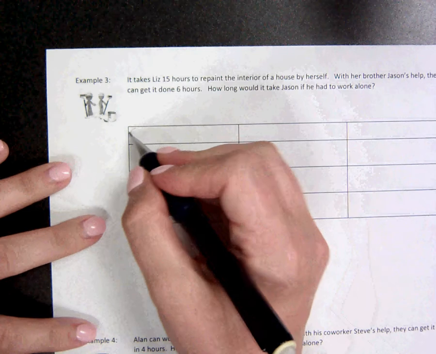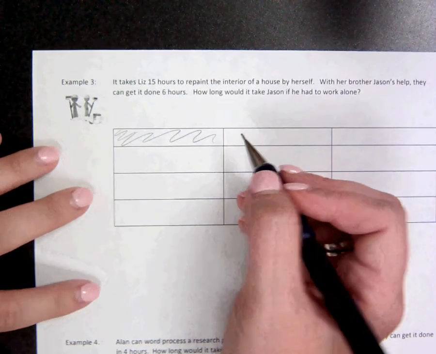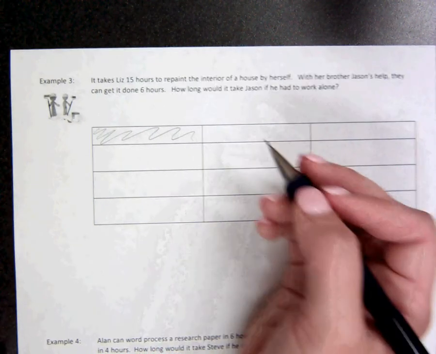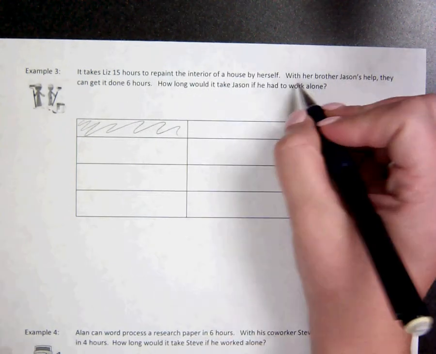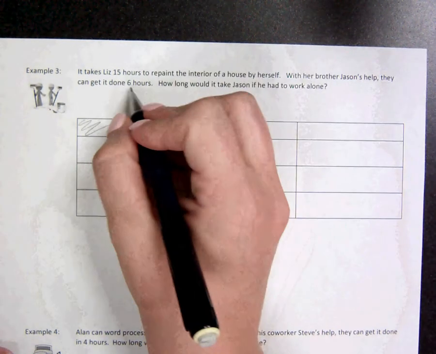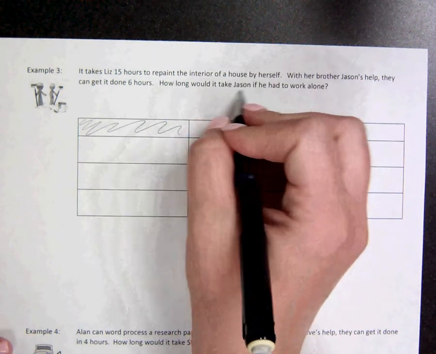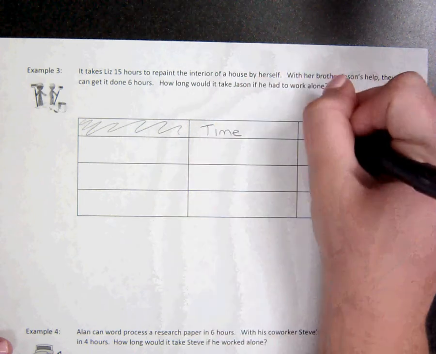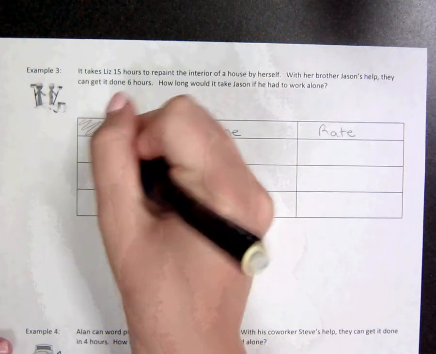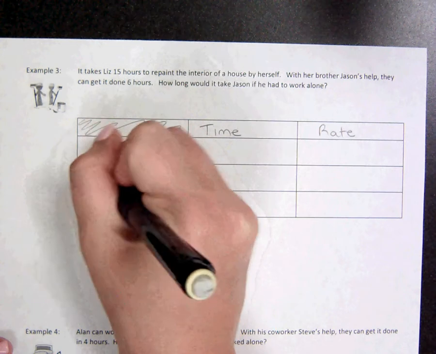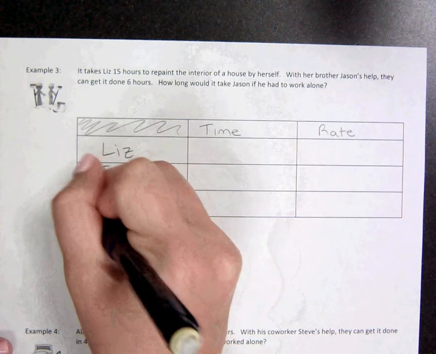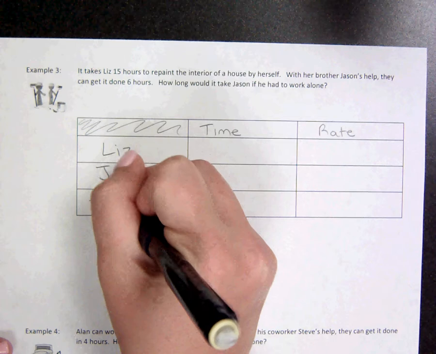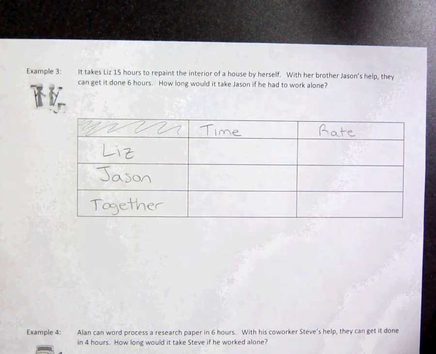Now we're going to work the second 2, same process, just a different unknown. So this example 3 says if it takes Liz 15 hours to repaint the interior of a house by herself, with her brother Jason's help, they can get it done in 6 hours. How long would it take Jason if he had to work alone? So the setup is the same, time in the middle, rate, person A, person B, and together. Everything sets up the same. You're just missing a different piece of the puzzle.